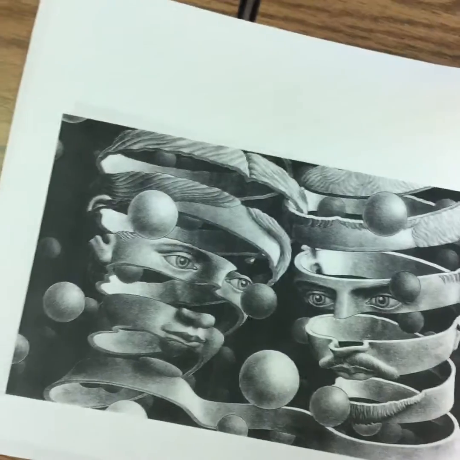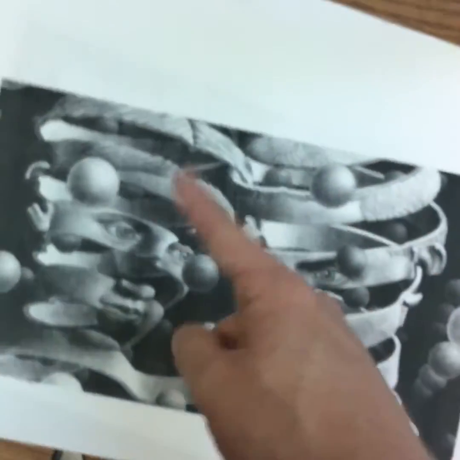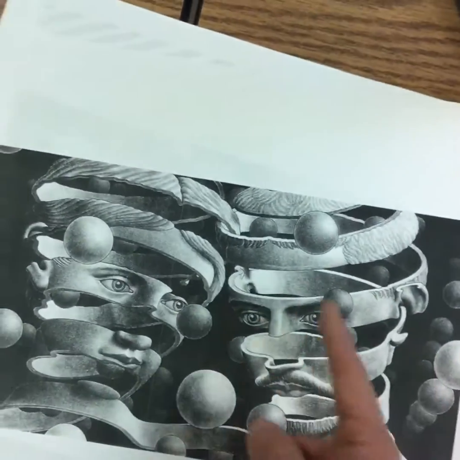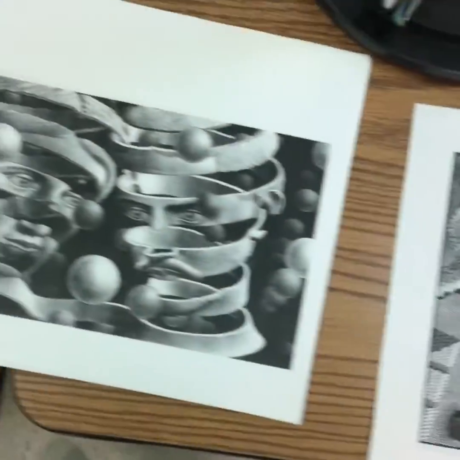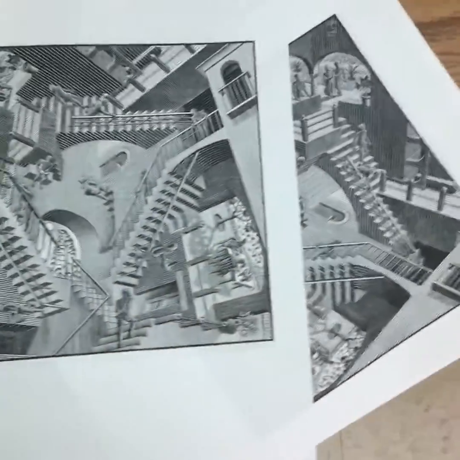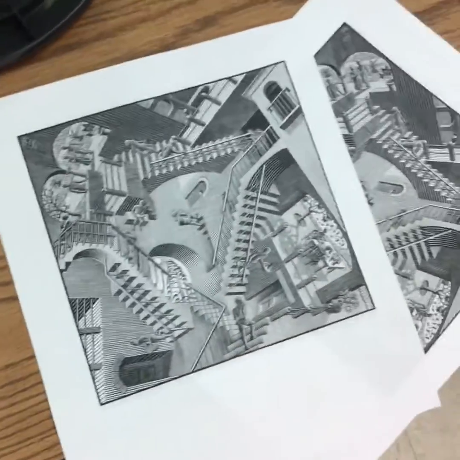I want you to ask your friends at your table, even if you don't know them, why is this an optical illusion? This one's an easy one because, hey, look, they split it up and made it look like strips of ribbon or something. Go ahead and take a look at the optical illusions. Let your friends know if there's one that you really like, and this could be your inspiration for our optical illusion today. All right, go ahead. We have 2 minutes.